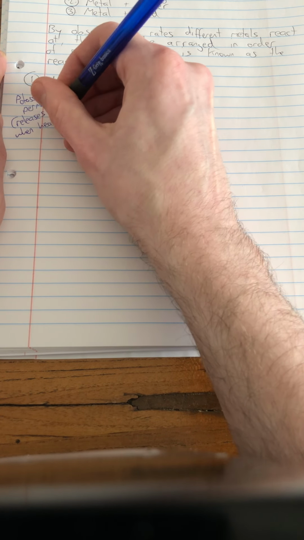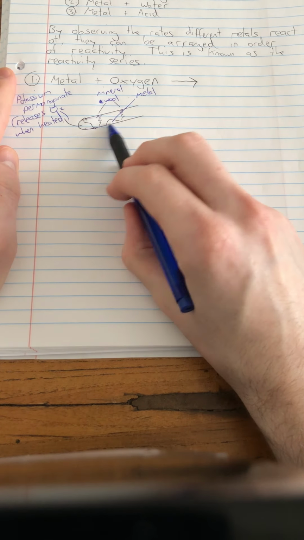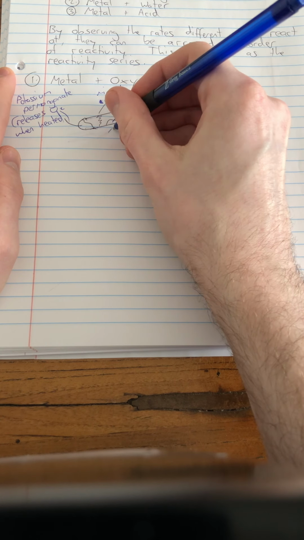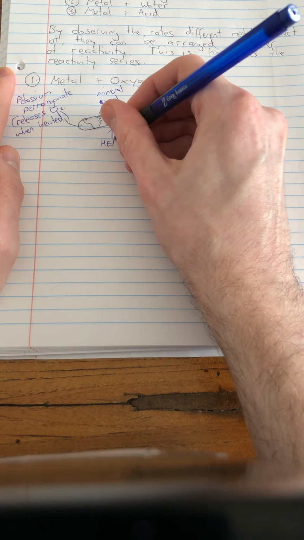Obviously we are reacting a metal with oxygen, so by heating potassium permanganate, it releases oxygen, and the oxygen will pass over the metal, and we are heating up the metal as well so that it becomes a lot more reactive.